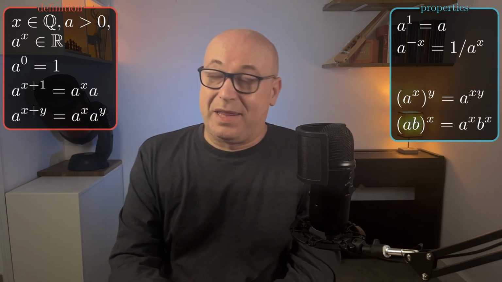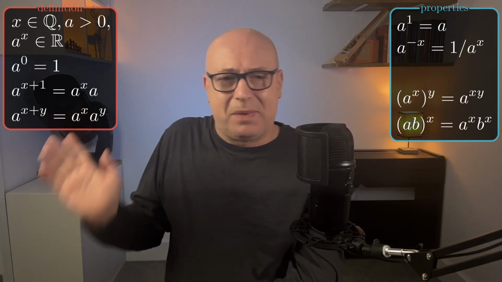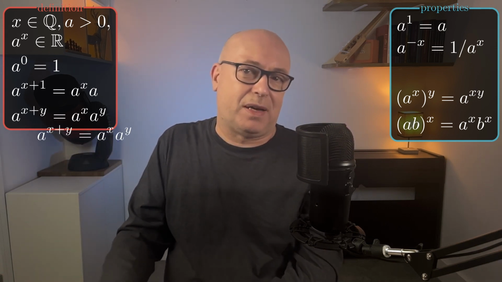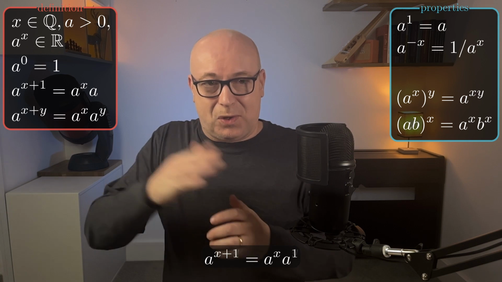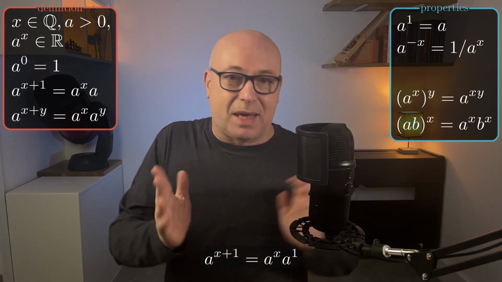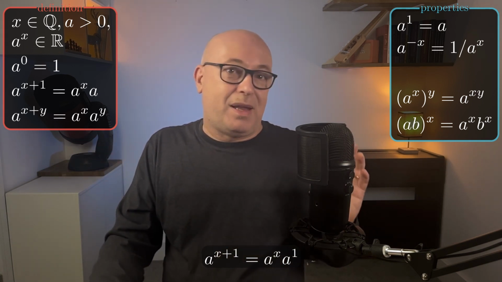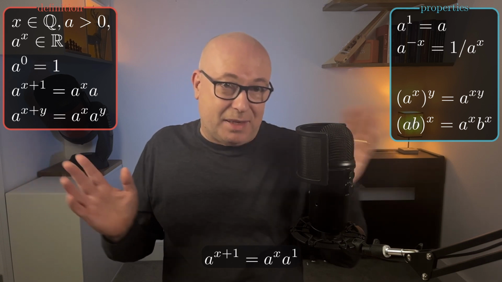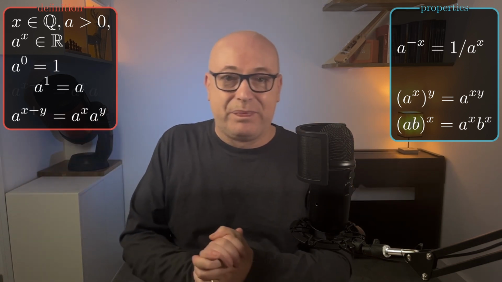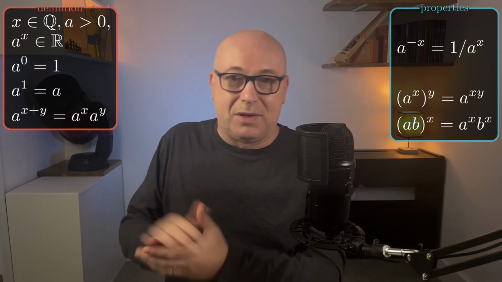And not only that, but this also almost proves the induction step. In fact, it does prove it if we also know that a to the power of 1 is equal to a. So let's move this property, a to the power of 1 equals a, into our definition, which replaces the induction step.